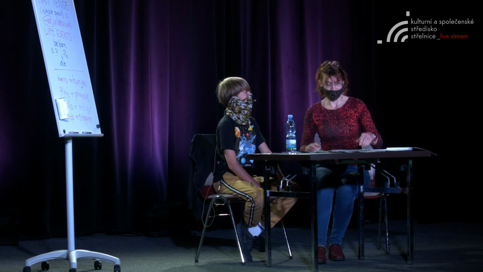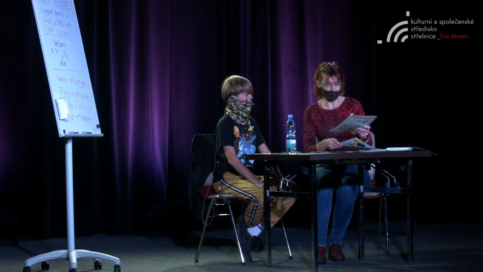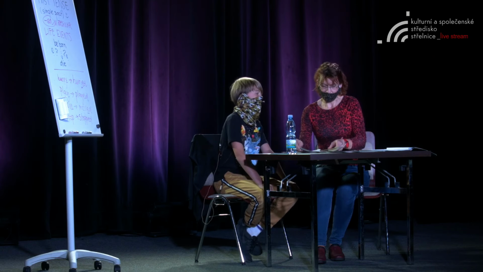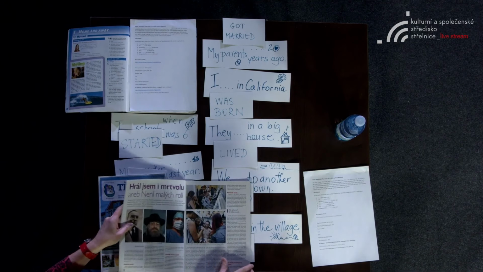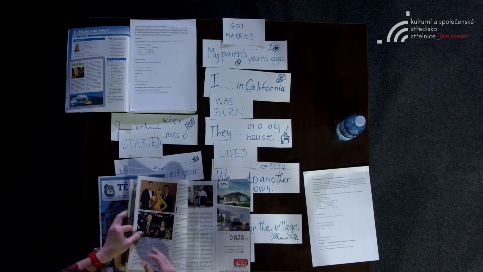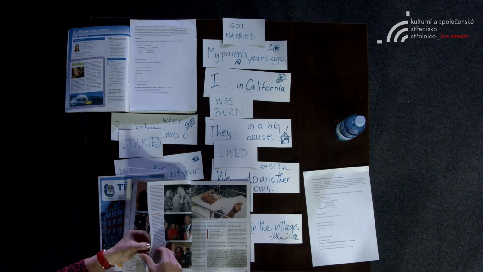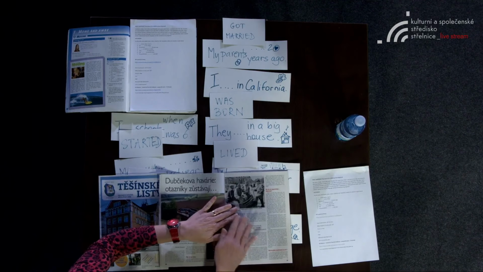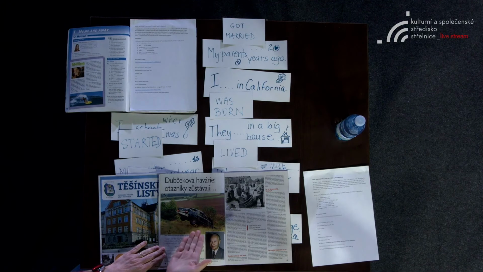Another way, okay. And another way of learning or practicing the past can be looking into magazines. So I took this one, which is probably quite old now, but we found an interesting picture here, which was this one. And there is a not very nice picture with a car crash. A car crash, yeah. So we can guess what happened.